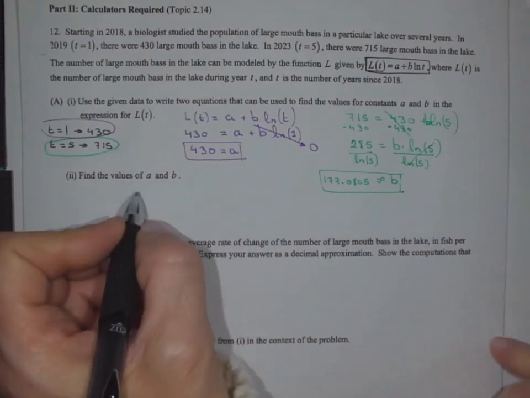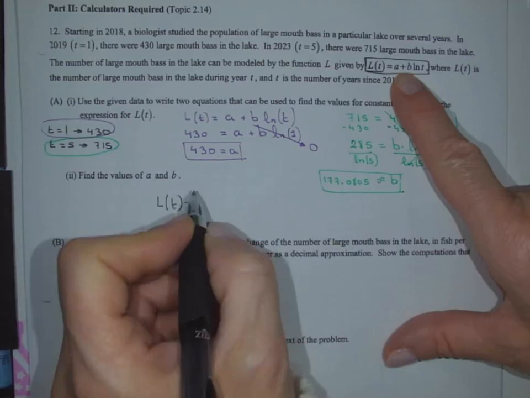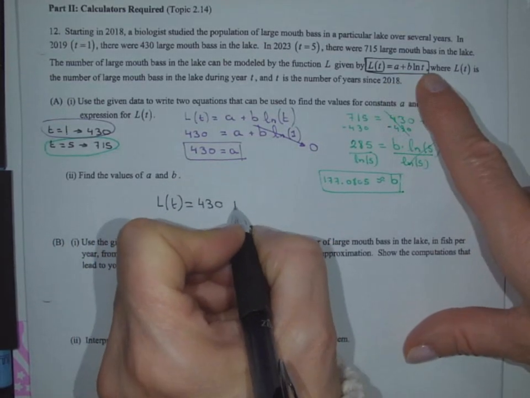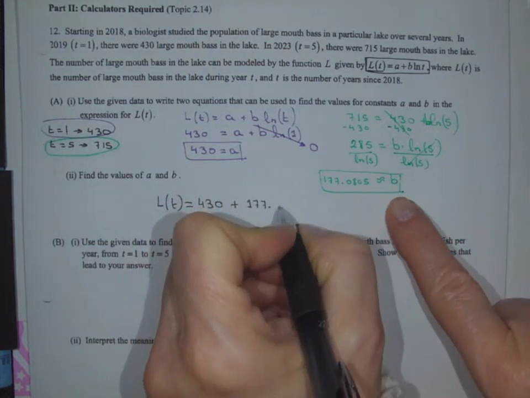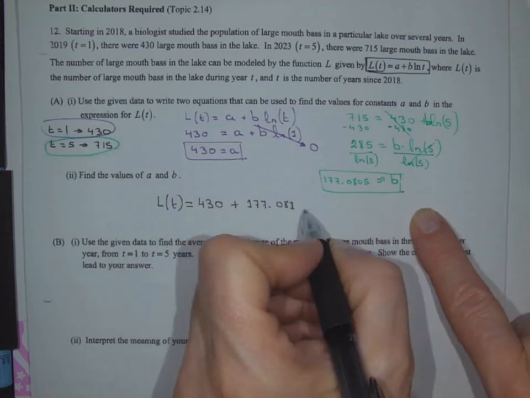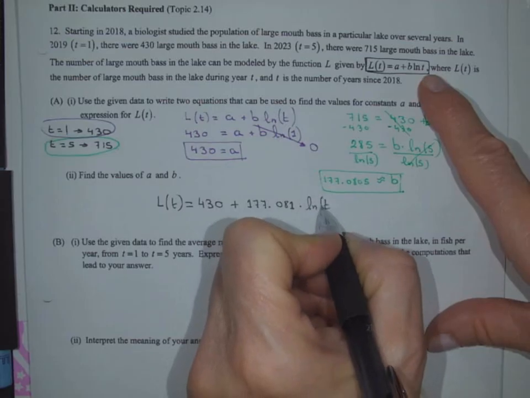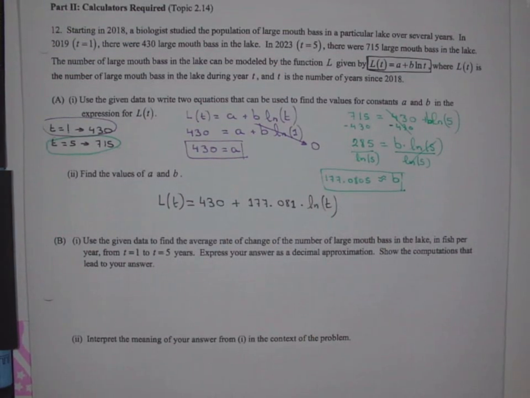So my equation will be L of t equals the a value, which is 430, plus my b value, which is 177.08. I'm going to change that to a 1 here, and then times the natural log of t, my input variable. This is my equation right there.